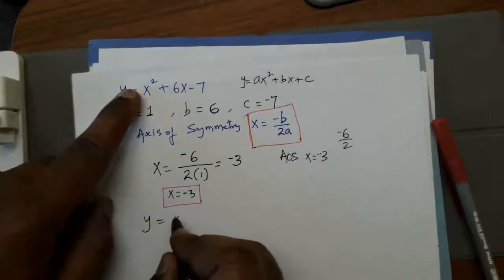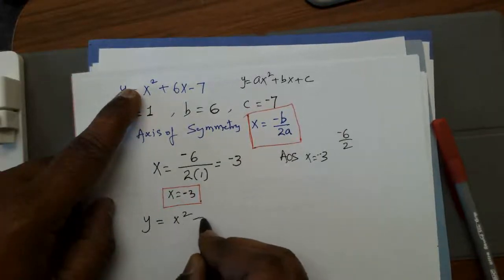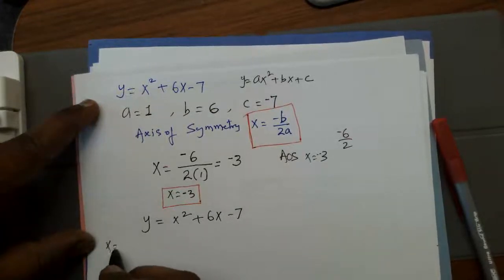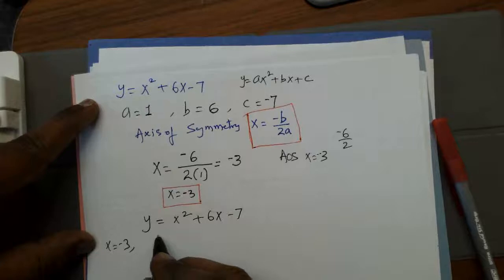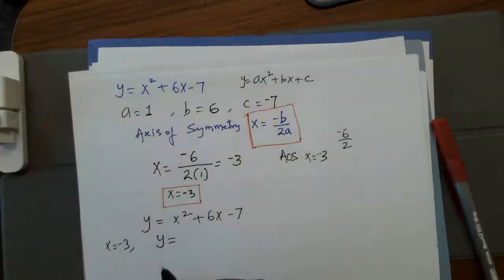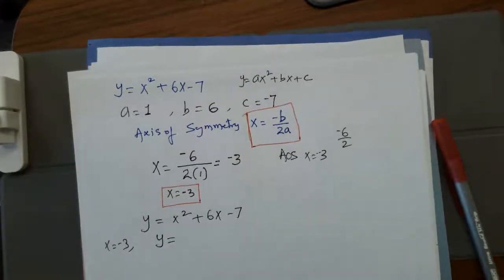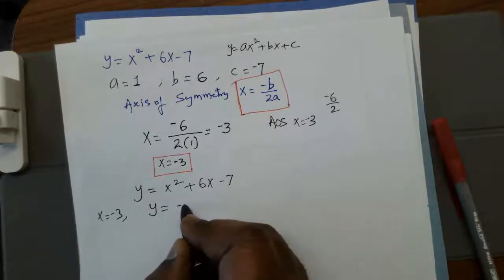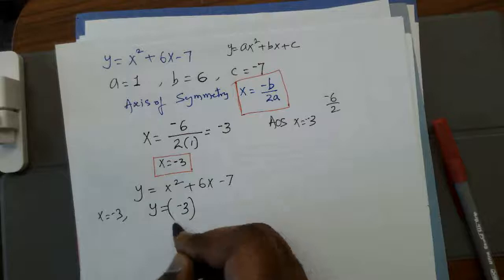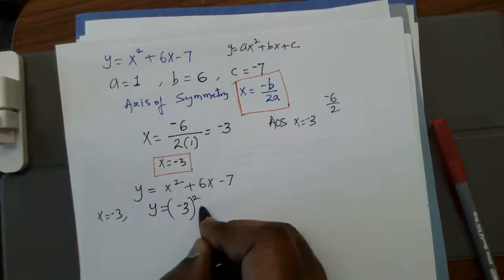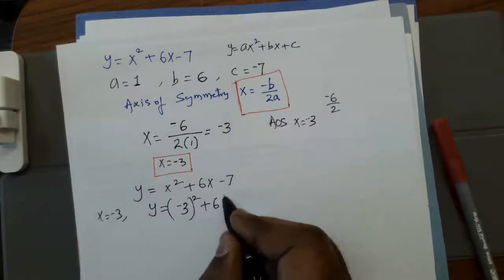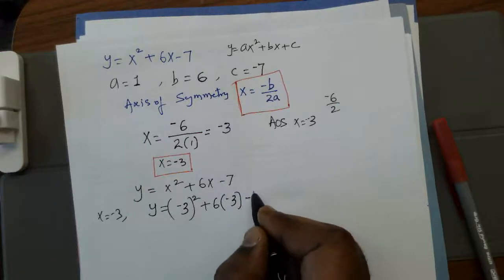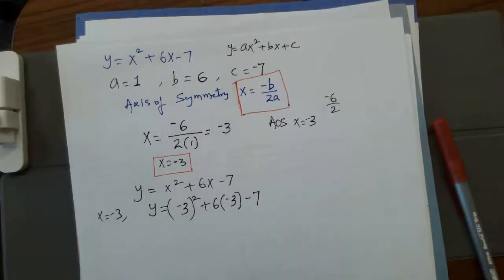Y is equal to x square plus 6x minus 7. Substitute x is equal to negative 3. This x is negative 3 square plus 6 times negative 3, minus 7.